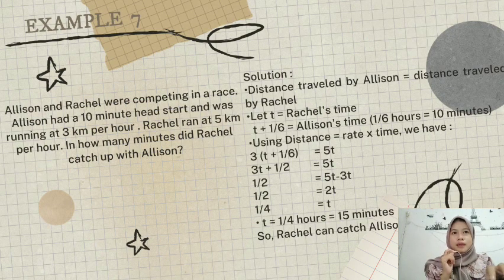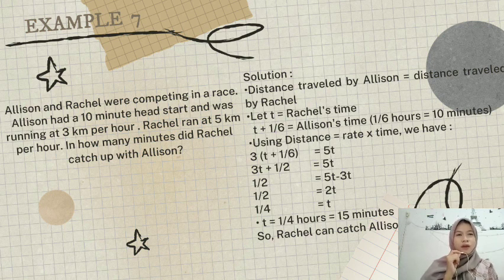First, example number 7. Alison and Rachel were competing in a race. Alison had a 10-minute head start and was running at 3 km per hour. Rachel ran at 5 km per hour. In how many minutes did Rachel catch up with Alison? And the solution for this question: distance traveled by Alison equals distance traveled by Rachel.